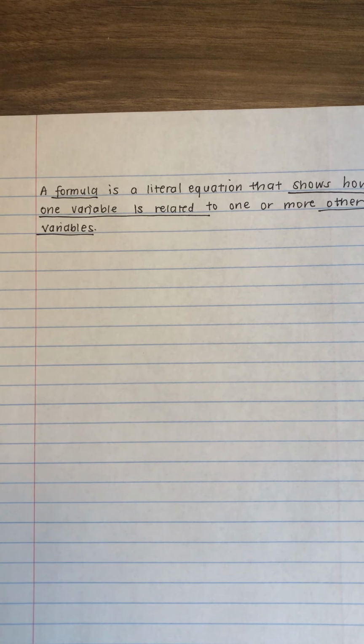All right, so some formulas you may be familiar with are area equals length times width, or volume equals length times width times height. So those are some common formulas that you may have heard or worked with already before.